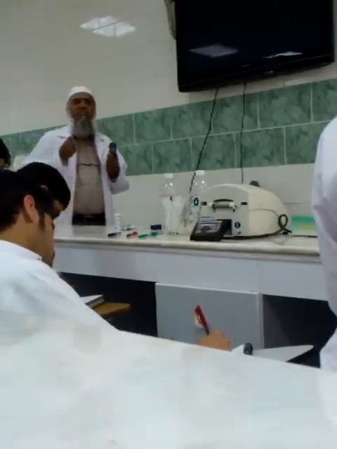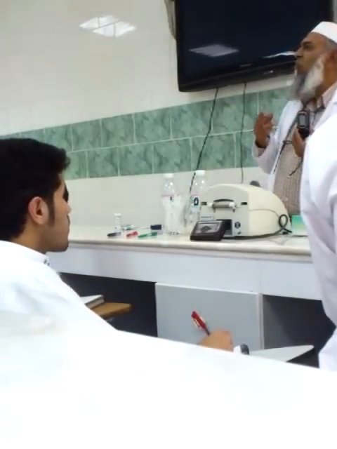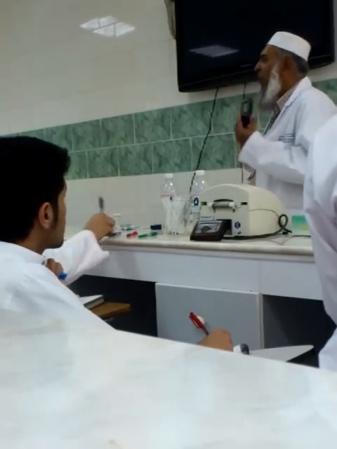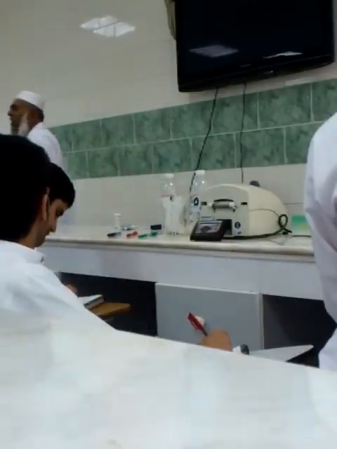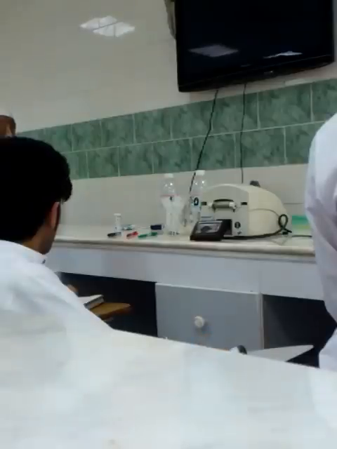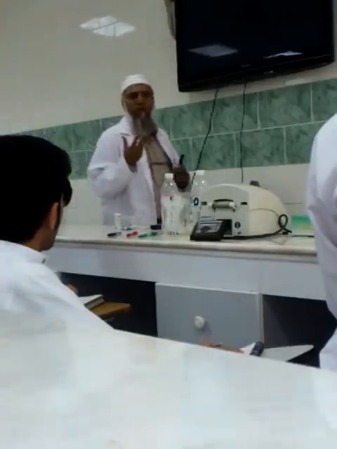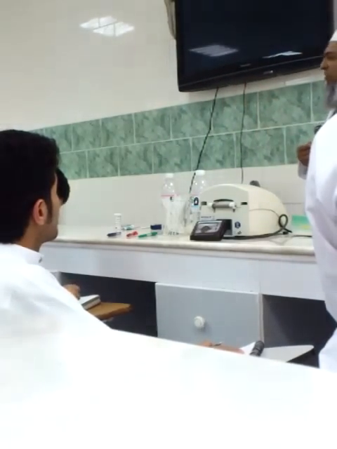Because diabetics, in many cases, particularly those who are on insulin, have to measure their glucose every time before injecting insulin. In that case, it was very difficult for them to go to the lab every time and get their glucose checked.